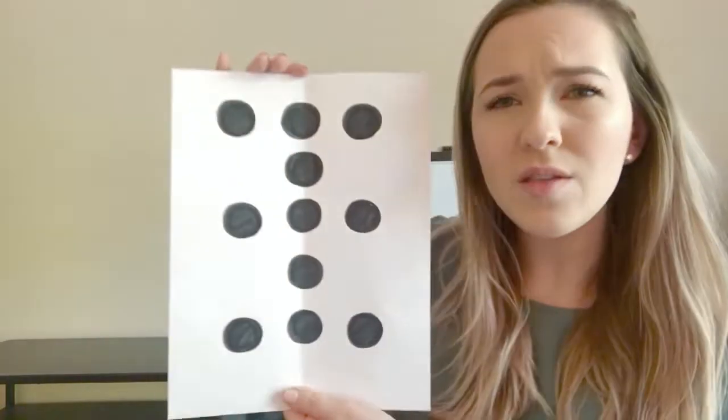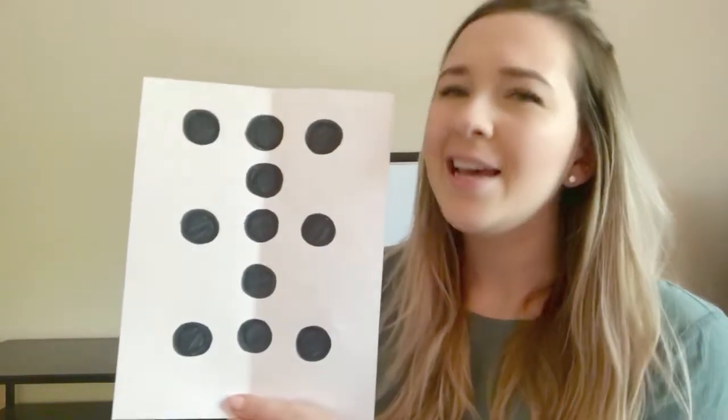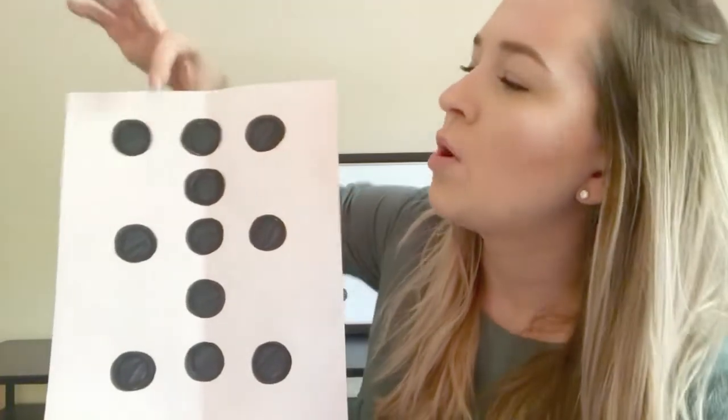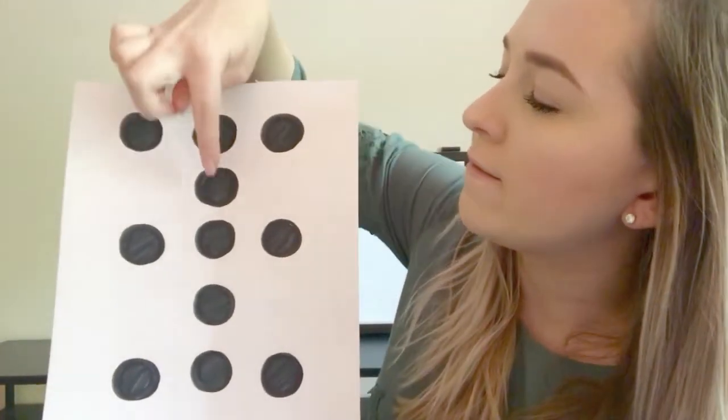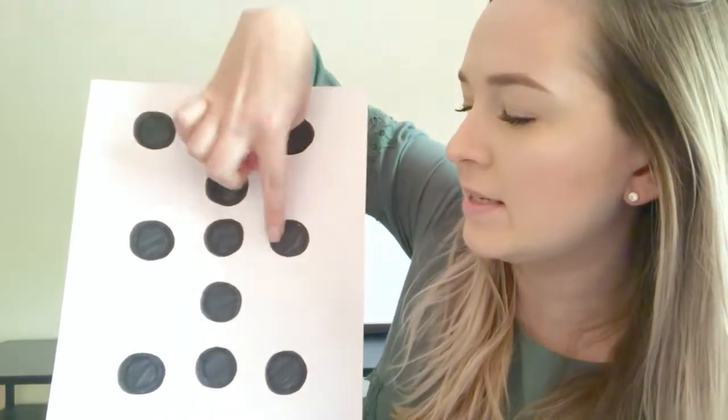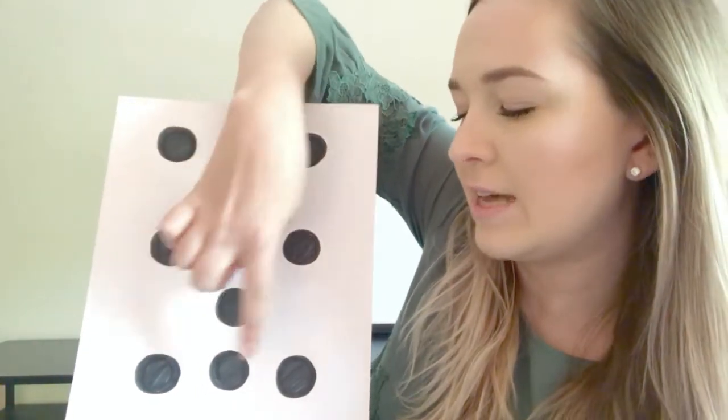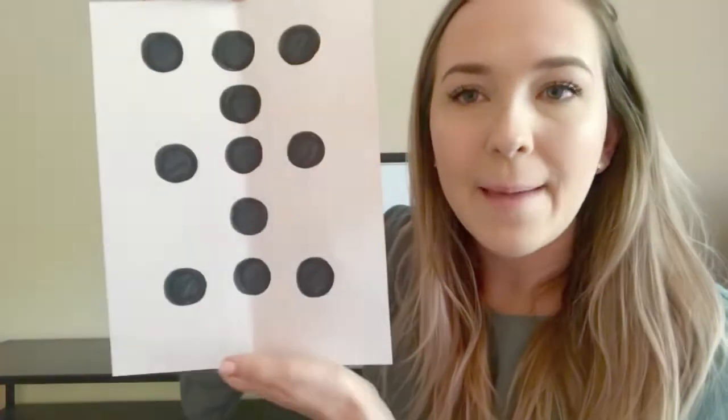Okay. The first way that I can count my dots is I can count them by ones. 1, 2, 3, 4, 5, 6, 7, 8, 9, 10, 11. So my paper has 11 dots on them. But that took kind of a long time to count all those dots. So I'm going to see what groups I can see in my dots and write some equations to go with it to figure out how many dots are on my paper.